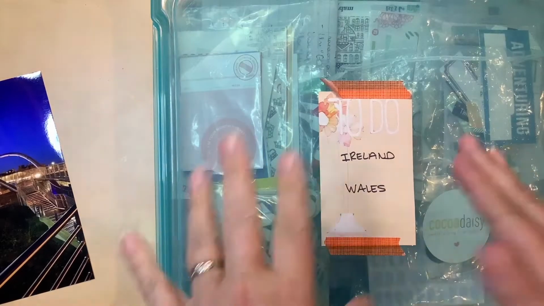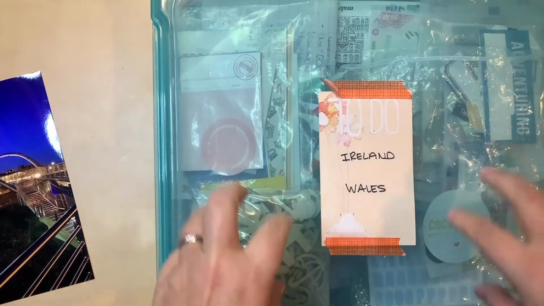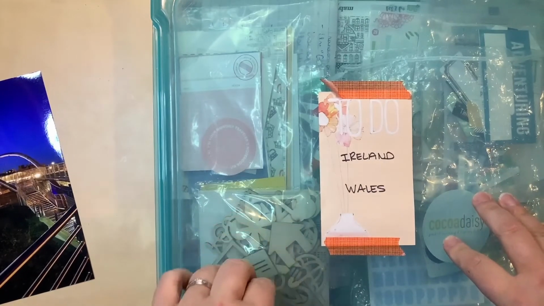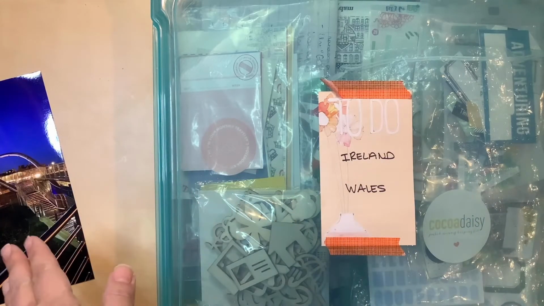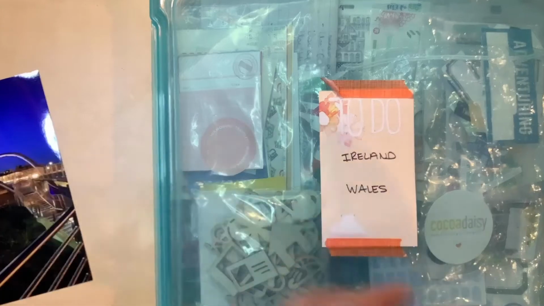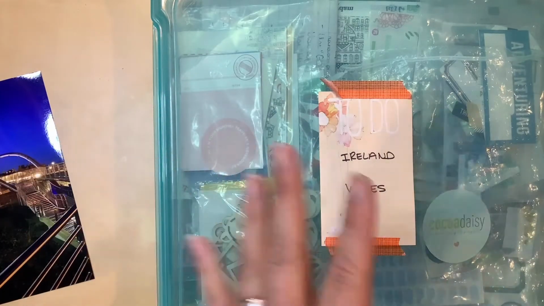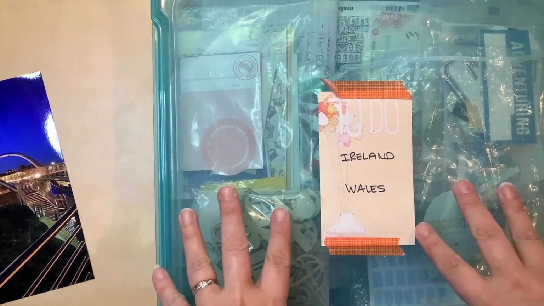So the first thing I'm going to do is go into my bin of stuff that I pulled specifically to use for Ireland and Wales. I'm going to go in there and see if there's anything I can use on this photo that works with the theme and kind of looks like that inspiration picture that I found.